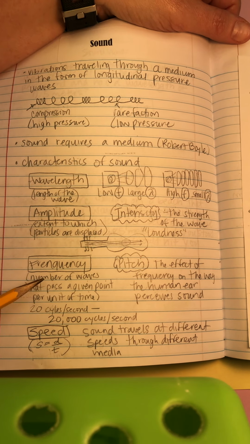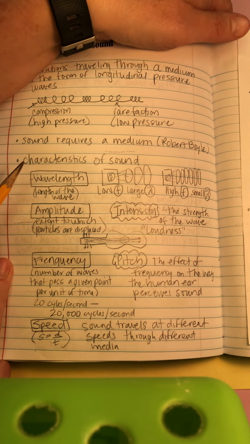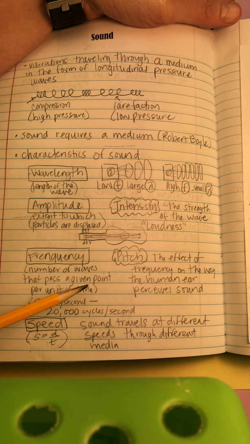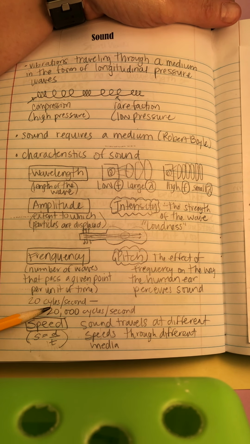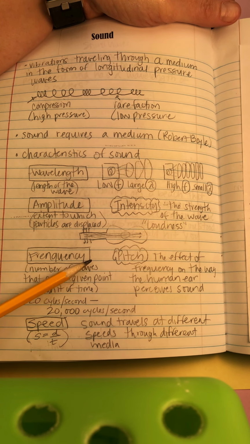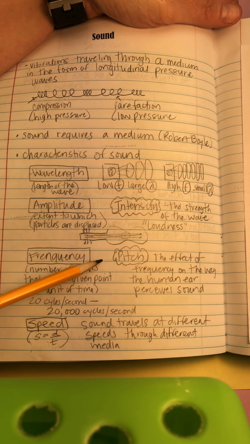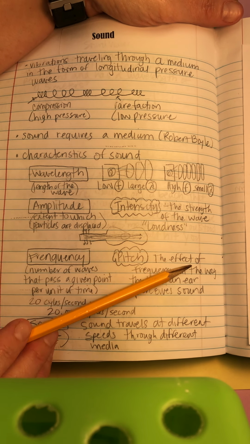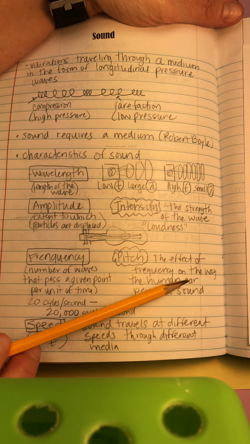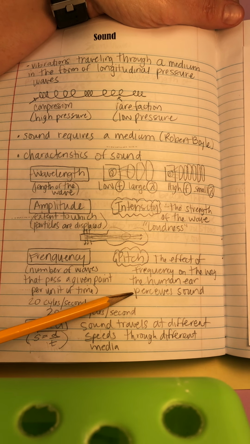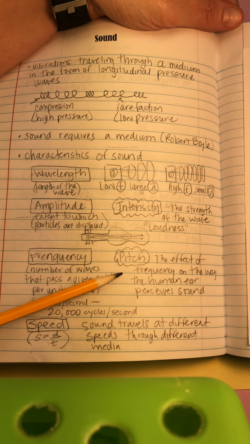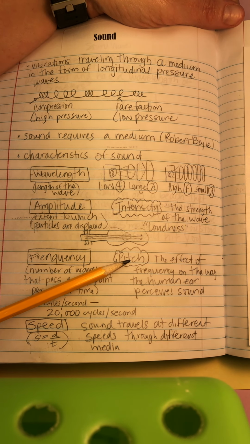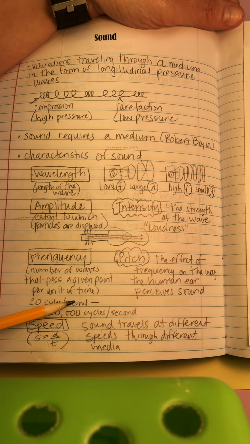And then the same thing with frequency. Frequency also has a new word that you're going to hear in the sound world. So frequency, the number of waves that pass a given point per unit of time. So if we talk about how many waves are coming at you, the frequency side of things, in sound it's referred to a lot as pitch. The pitch is really the effect of frequency on the way the human ear perceives it. So it's not that it replaces the word frequency, because it's still about the frequency of the sound wave, but the way you hear it is different, the pitch.